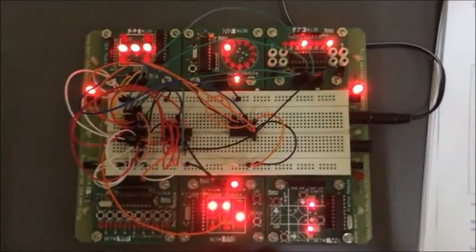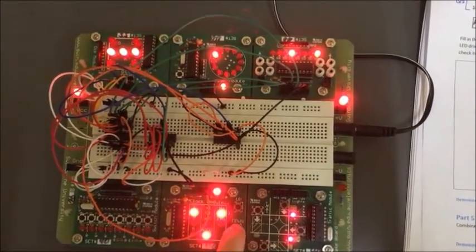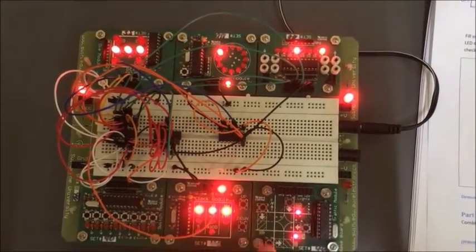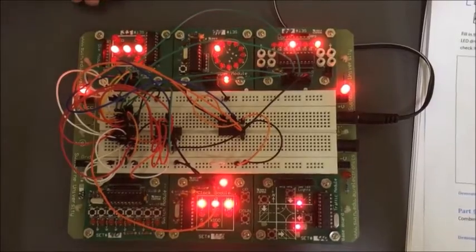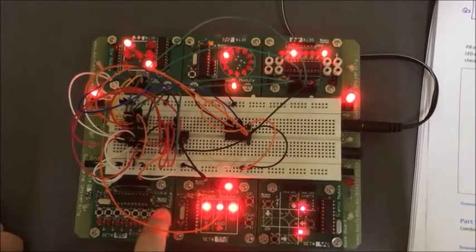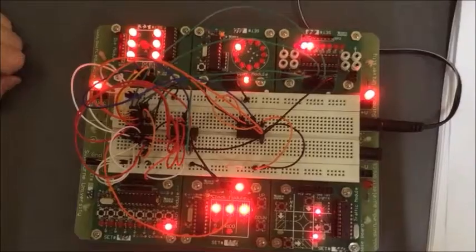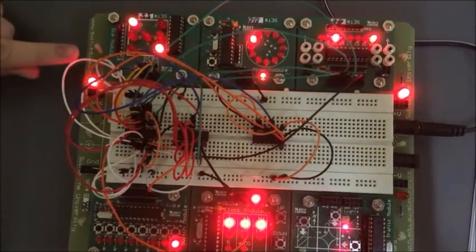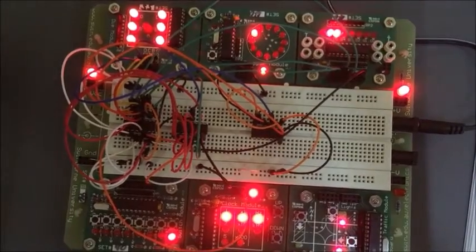We will be using 1 Hz to count. This is the run and stop button which controls these two parts. But now we will be focusing on the dice model. Let's start now. We'll start the counting now. 1, 2, 3, 4, 5, and 6.